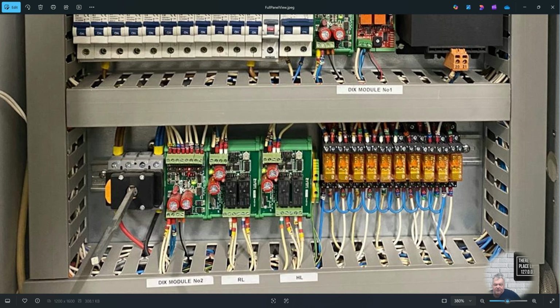Not sure what all these relays are. They've got 0 volts attached to them all on the coil, and then they've got different numbers there that are basically energizing these relays. I presume it's field equipment to let the control system know whether it's on or off, like safety, emergency stop, etc.